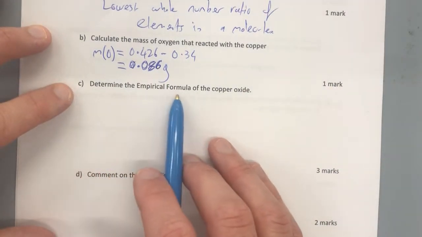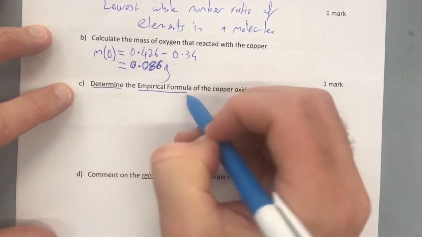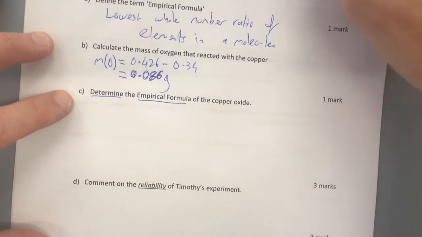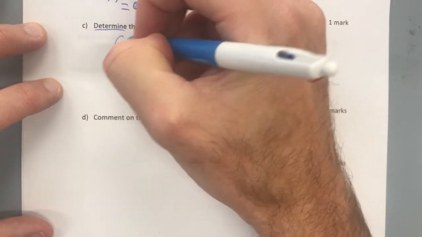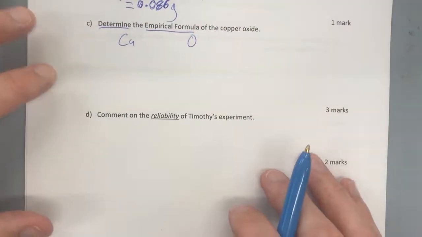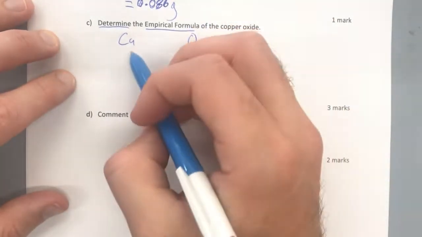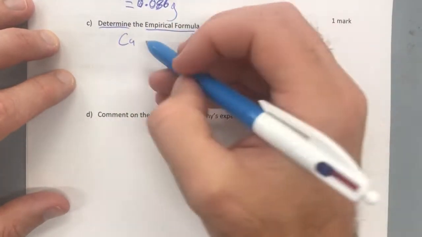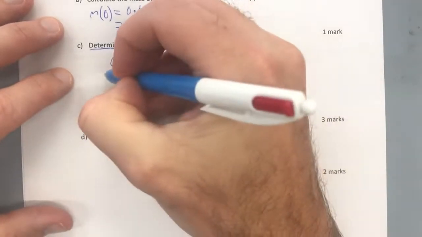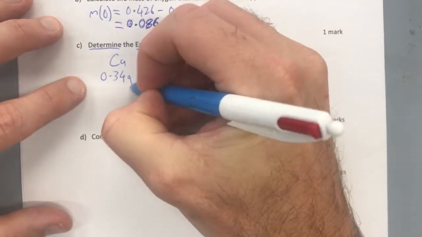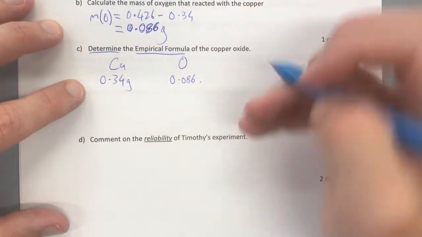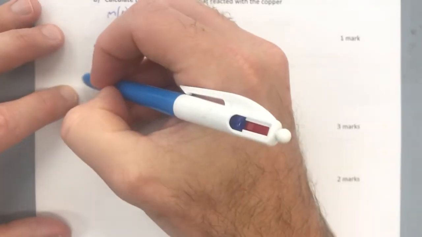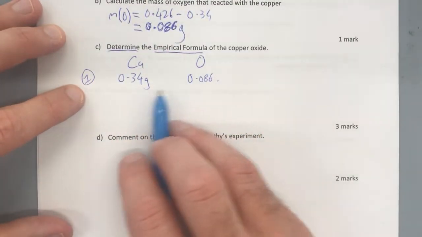Next, determine the empirical formula for copper oxide. This has a certain way of setting things out, and that means you're going to start off with what the elements are, which is copper and oxygen, and then you're going to follow the basic steps. The first step is knowing the mass of each element. So copper is 0.34 grams. Oxygen is 0.086 grams. And then my step 1 is done, my mass of each element.